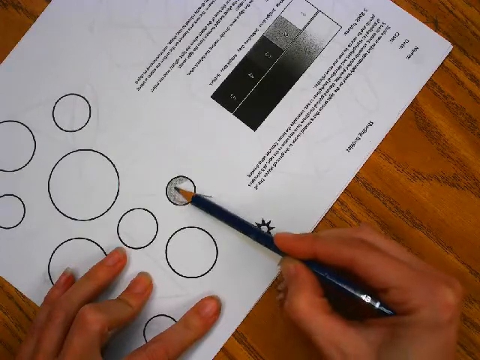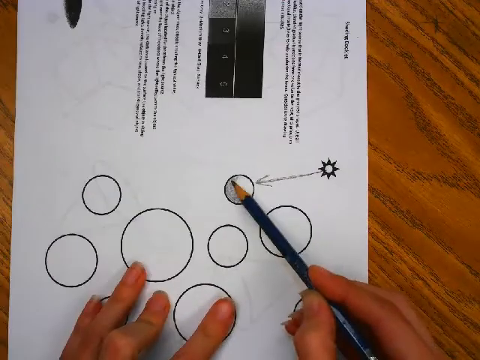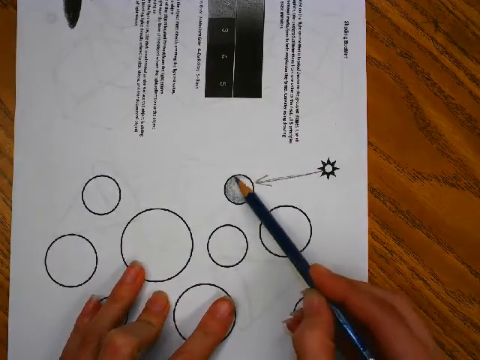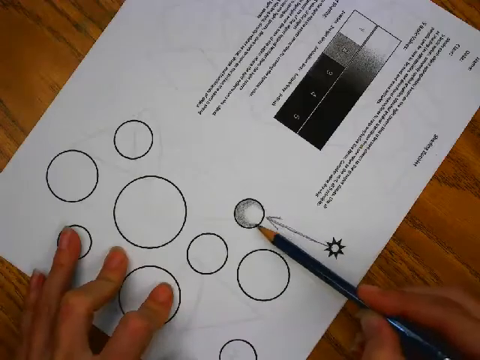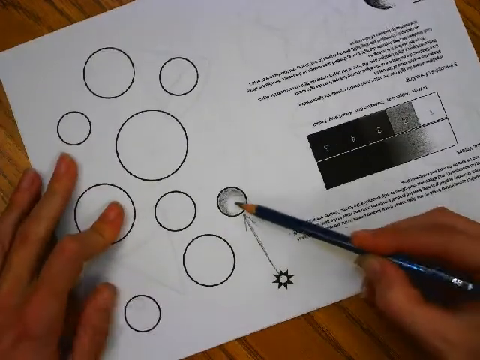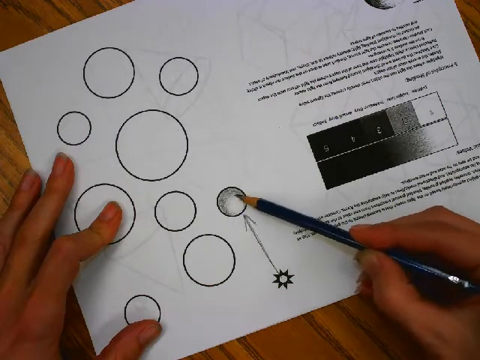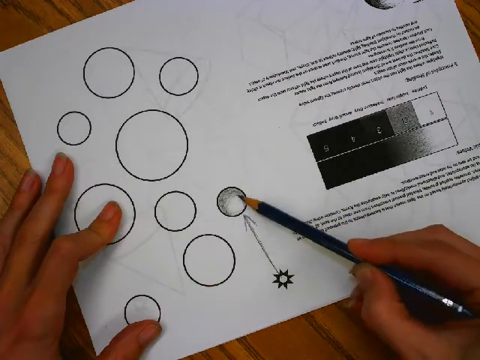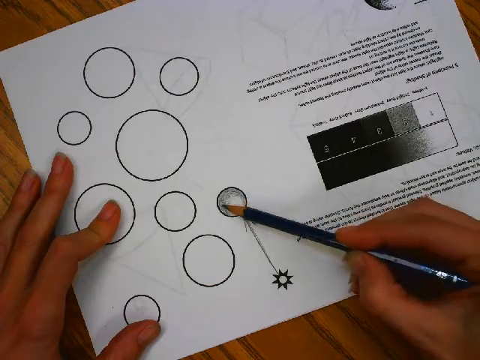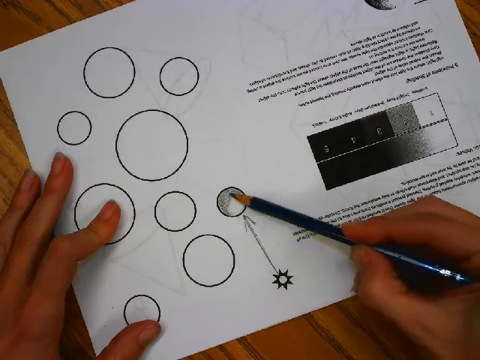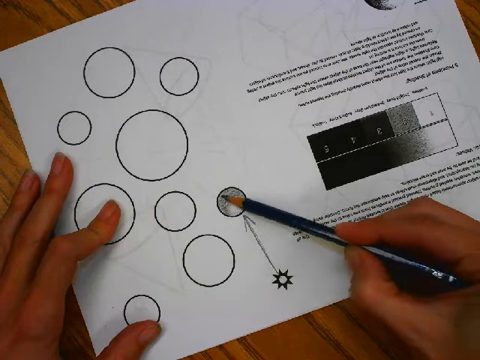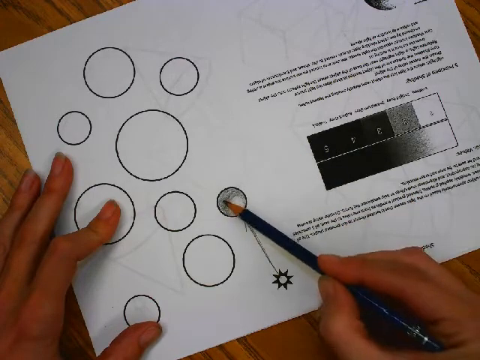I like to add a medium value to begin with. Curve it kind of like a horseshoe around the shape of the sphere, and get smooth, clean blending all the way around. And then I like to layer on to make the darker shade blend into that core shadow.